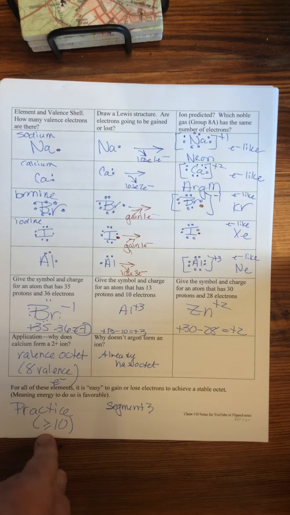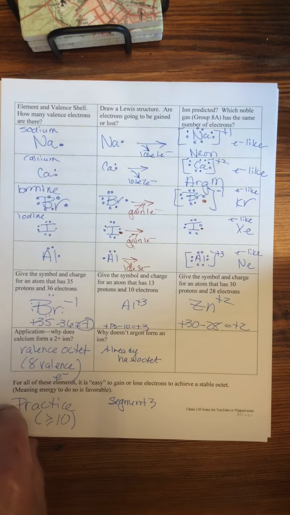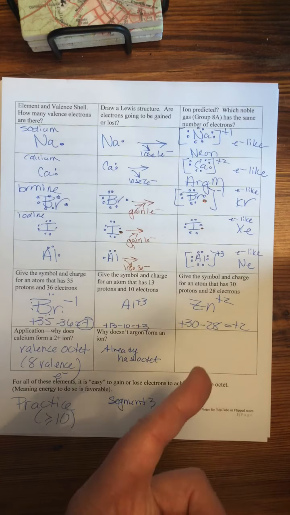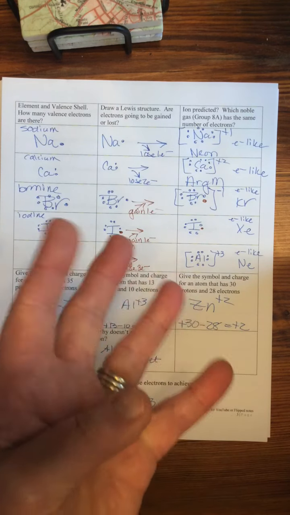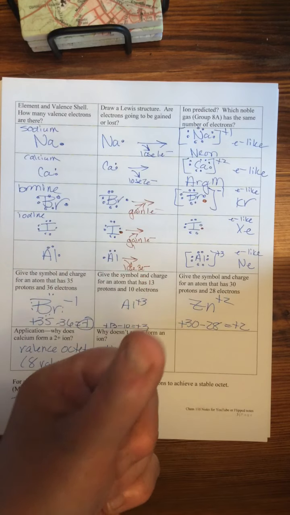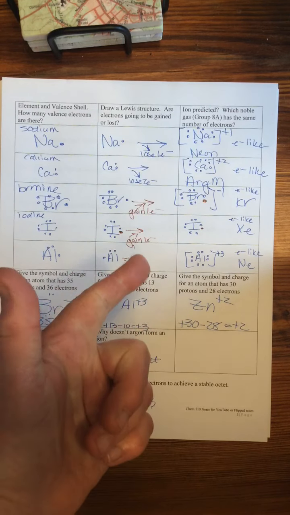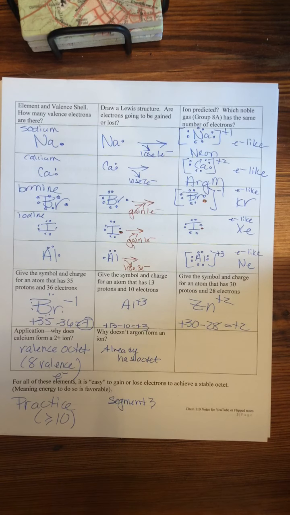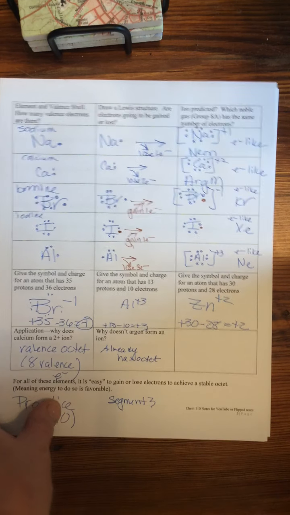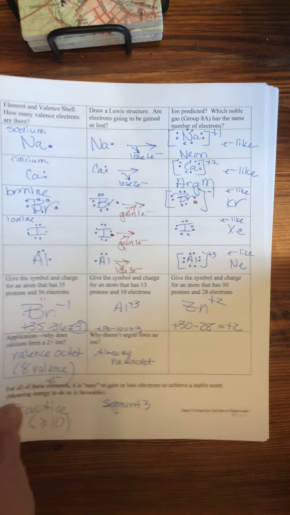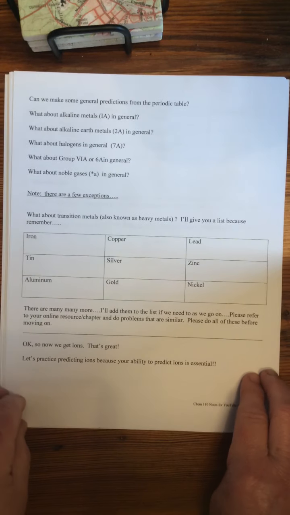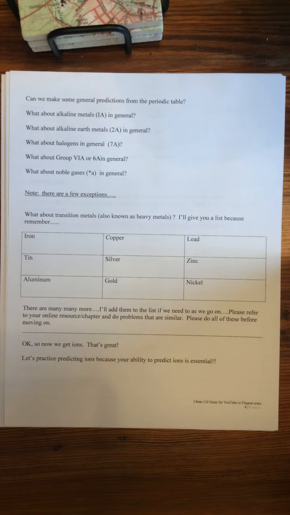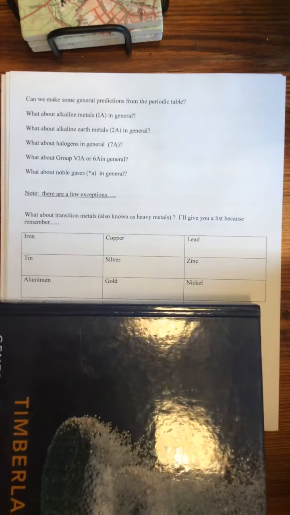Now you were asked to practice, so again, I'm presuming that you practiced either with your notes, more videos, with book homework, with anything that's on your Blackboard shell or provided for you. Homework, practice test. Don't move on until you understand this, okay? Because a key to moving on, so we're now in segment 3, is that you can make some general predictions from the periodic table simply by knowing the octet rule and the valence electrons.